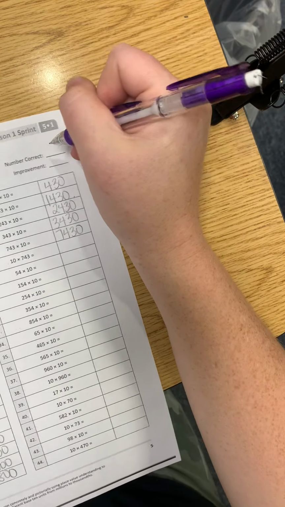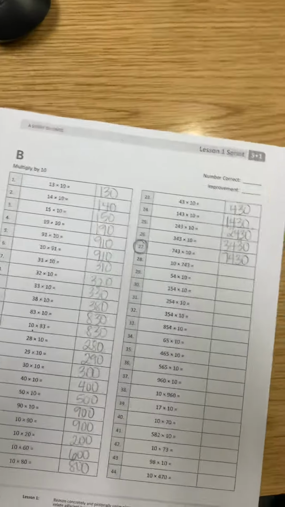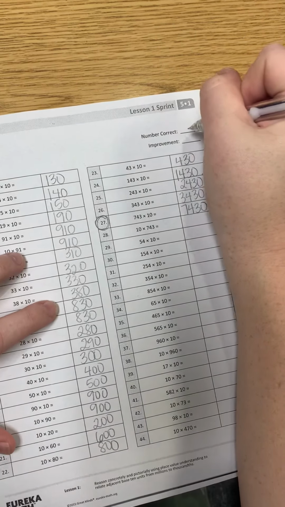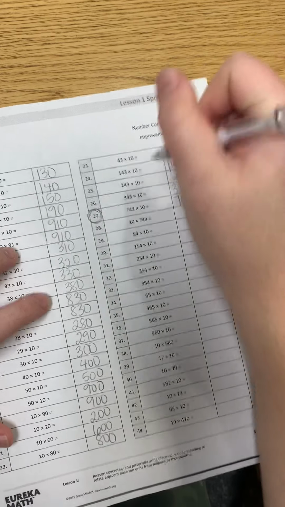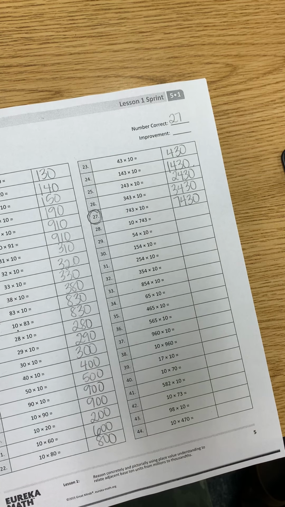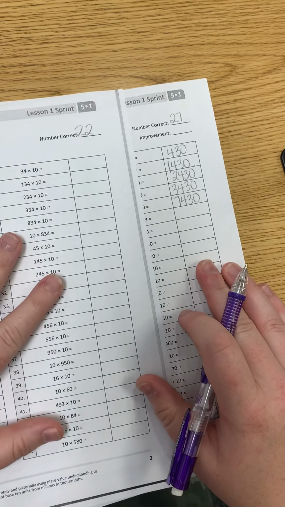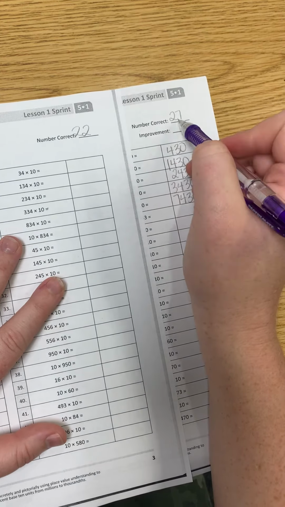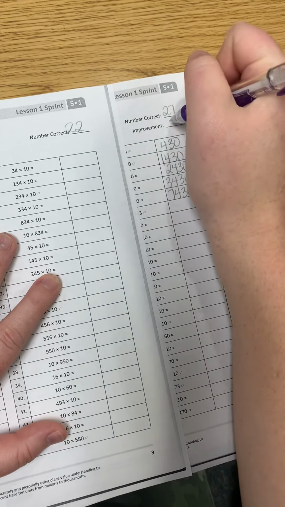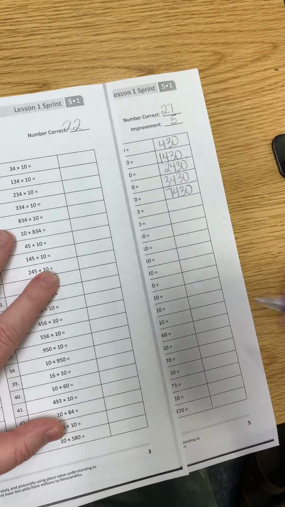So now I'm coming up here to where it says number correct. Let's say I got all 27 correct. And then I flip back to page A. Well, it wants my improvement number. So 27 minus 22 is 5. So I improved by 5 questions.